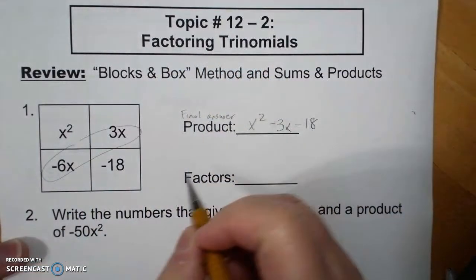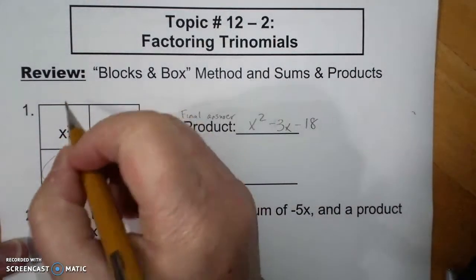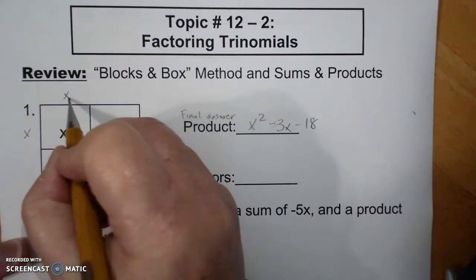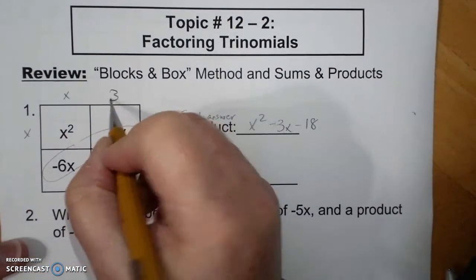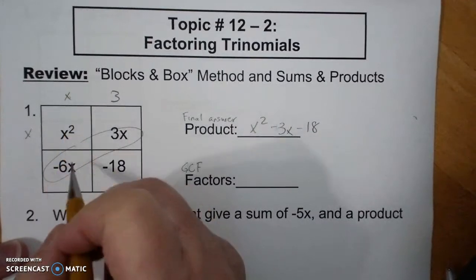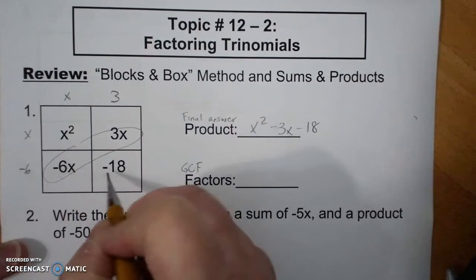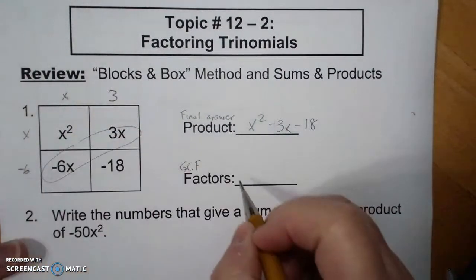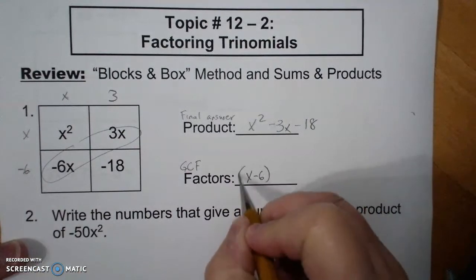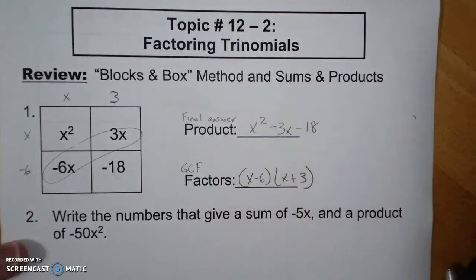Factors, remember that I'm going to do the GCF out of the boxes, and I'm going to put an x here and an x here. X times what gives me 3x? 3. X times what gives me negative 6x? And then negative 6 times negative 3, so this is x minus 6 and x plus 3.